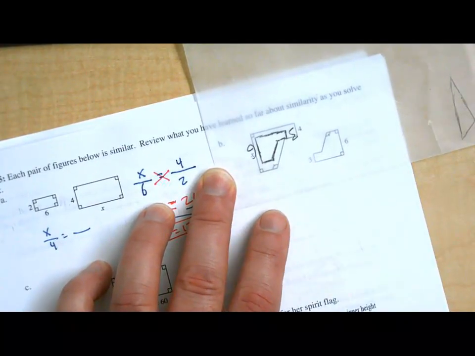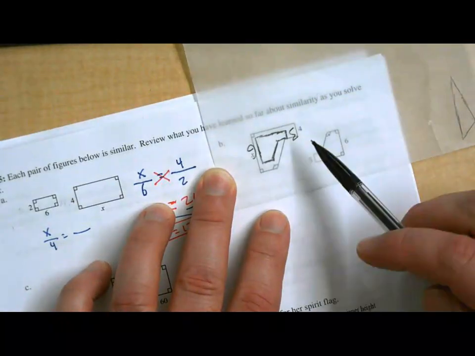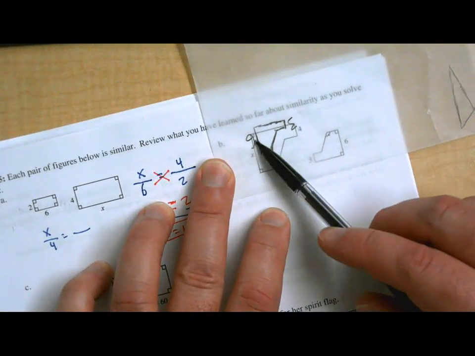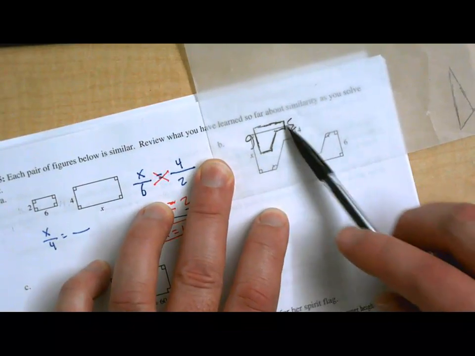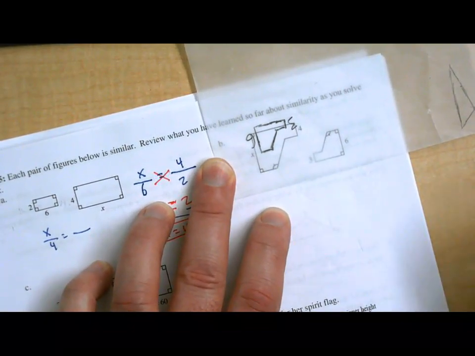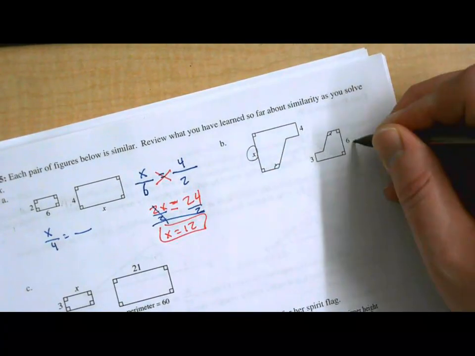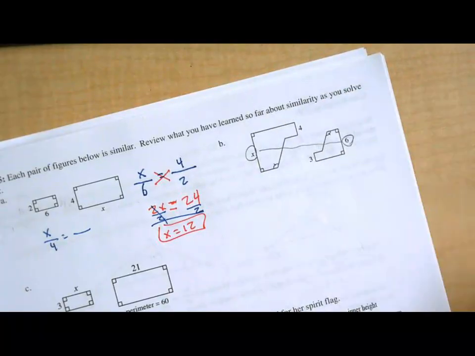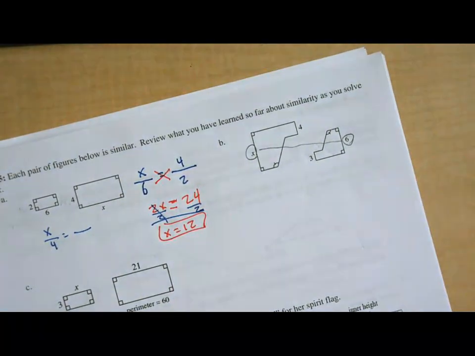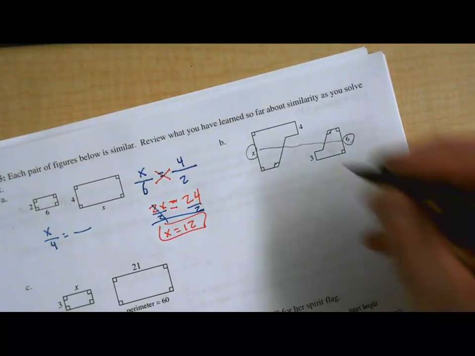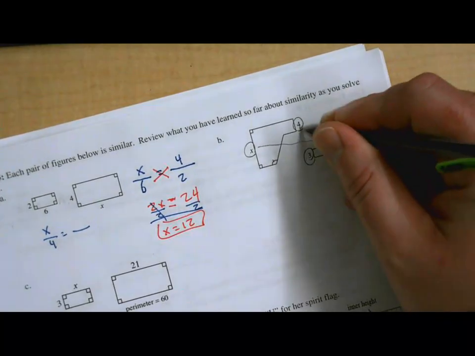Love that you're practicing that terminology. And what I'm noticing here is that the x matches with the 6 and the 3 matches with the 4. Okay? So I'm going to make note of that right now. X matches with 6. And I like to just circle them and draw a line between them. X and 6 are connected. Those are corresponding parts. And 3 and 4 are also connected.